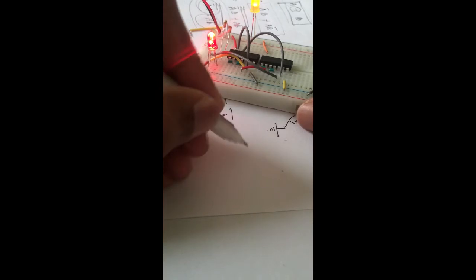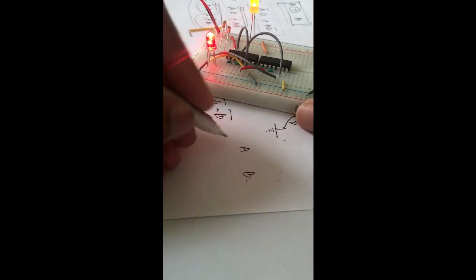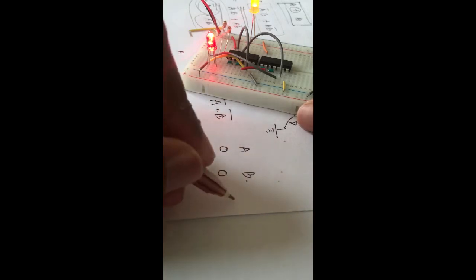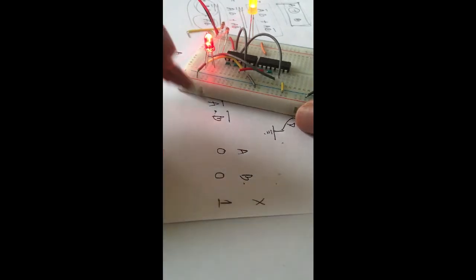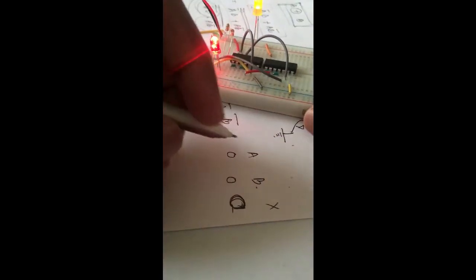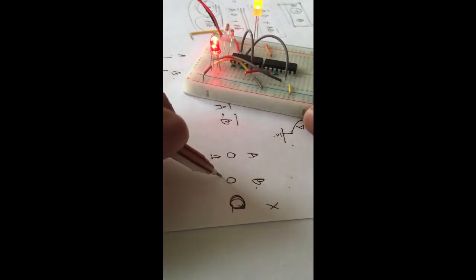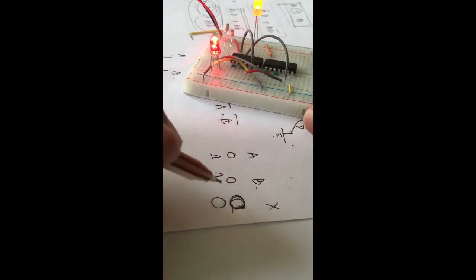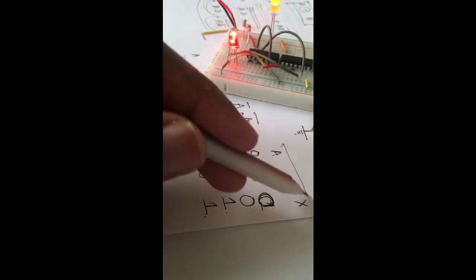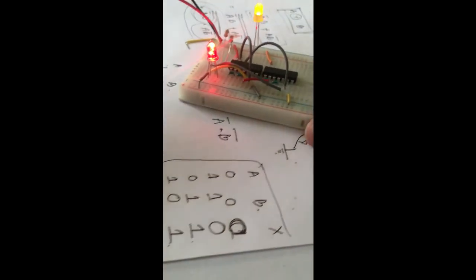Our truth table is A and B. If we put 0 and 0, the output will be 0 for an XOR gate. If we put both 1, the output will be 0. If we put any one of them as 1, the output becomes 1. So this is our truth table of the XOR gate, 2 inputs.